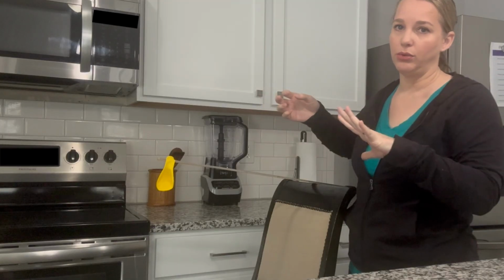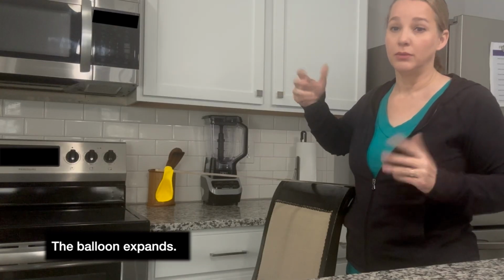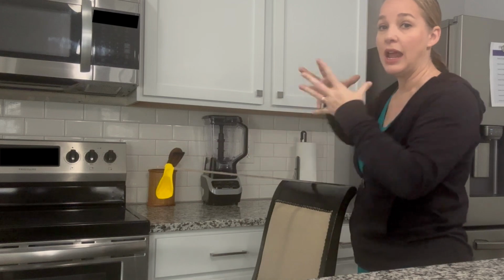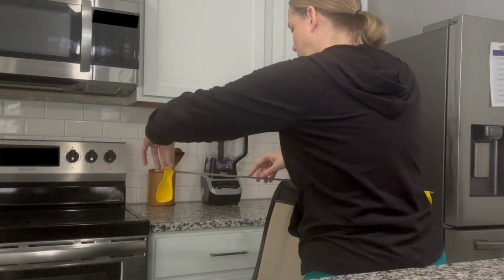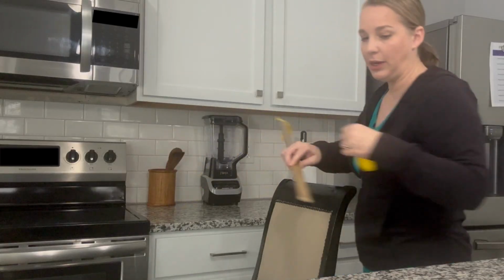And what's going to happen when I put air, which is a gas, into the balloon? What's going to happen to the balloon? You've blown up balloons plenty of times in your life. So what happens? The balloon expands. Right, it gets bigger because the gas that I'm putting into it does take up space, and because I'm confining it within the balloon, it is able to stretch and leave room for that gas, right? So I'm going to blow it up.